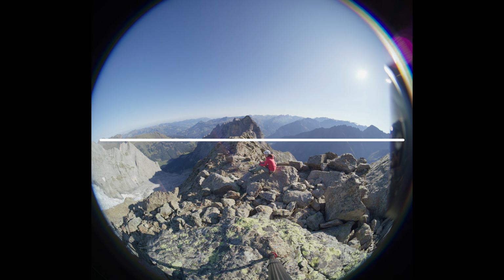You can tell the camera is tilted because the horizon in the image is distorted and doesn't run through the center of the image. If left uncorrected, this might disorientate the viewer, as the horizon would appear unnaturally high in the headset. The fix is simple.